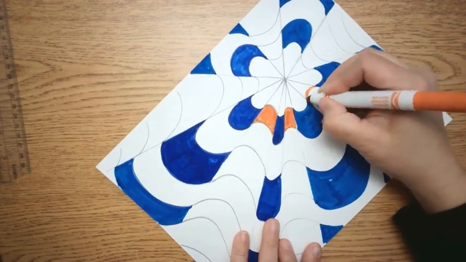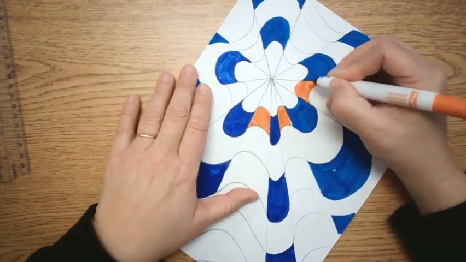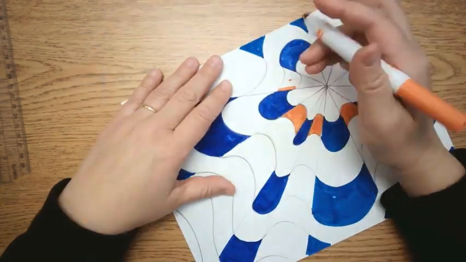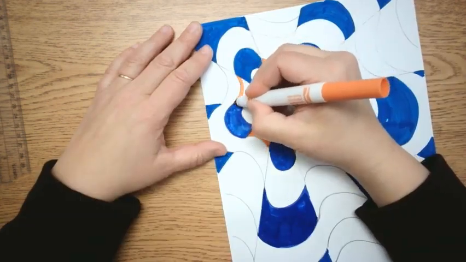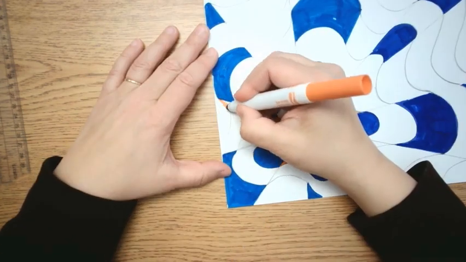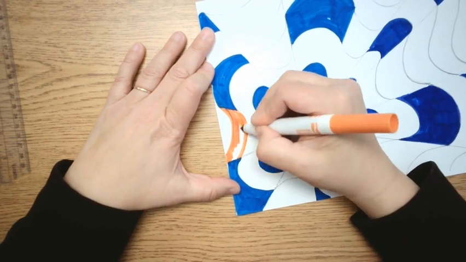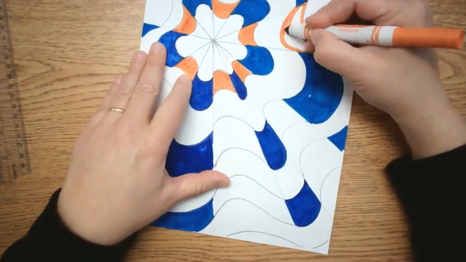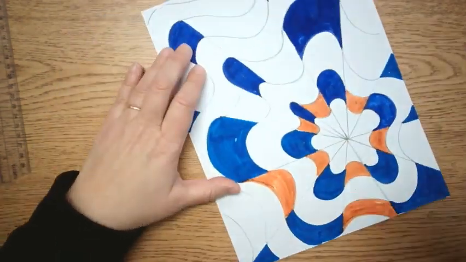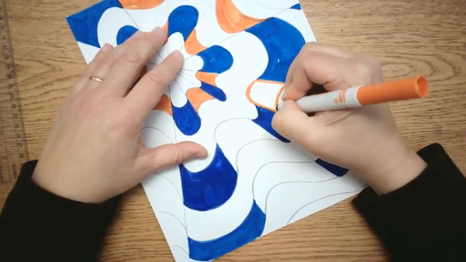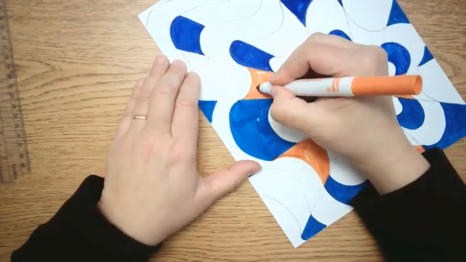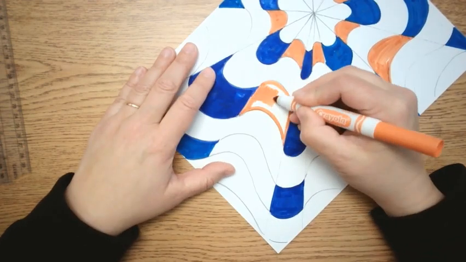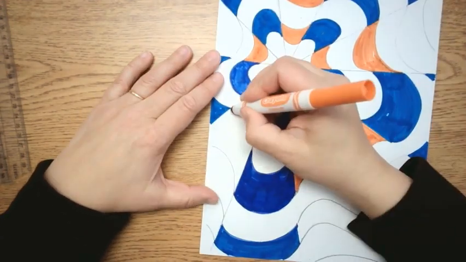So I like to go around. So in between my first color, I am going to color in my second color, just in between those blues. This way also I only need to have one marker at my workstation. I only need one marker in my hand, one marker in my possession at a time, and then the other marker can be used by somebody else. So it's a great way for us to share our supplies in the studio.